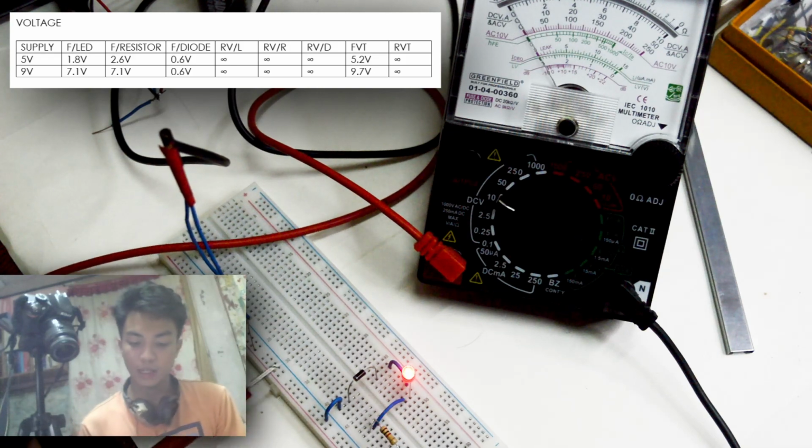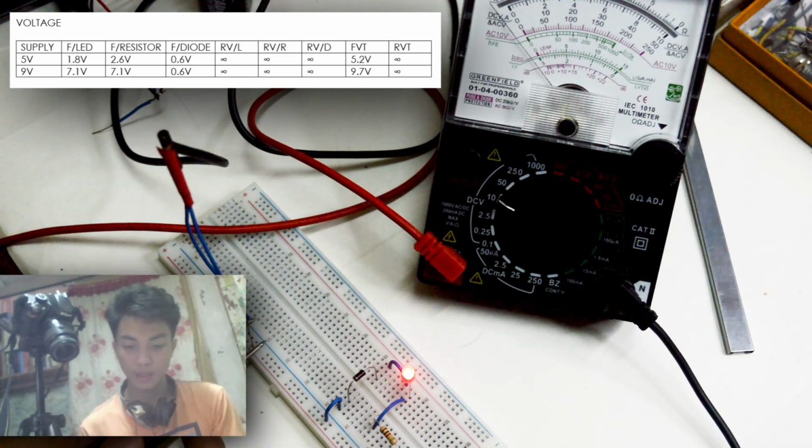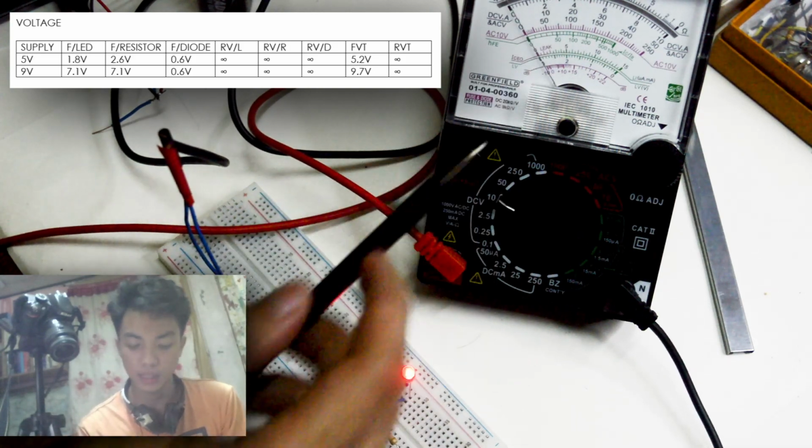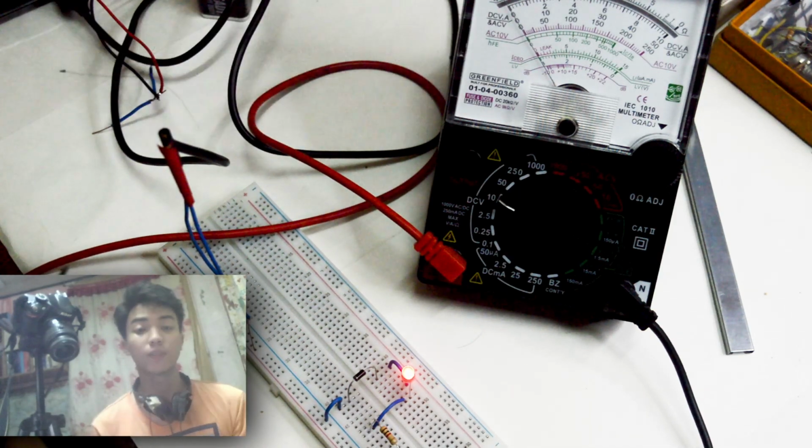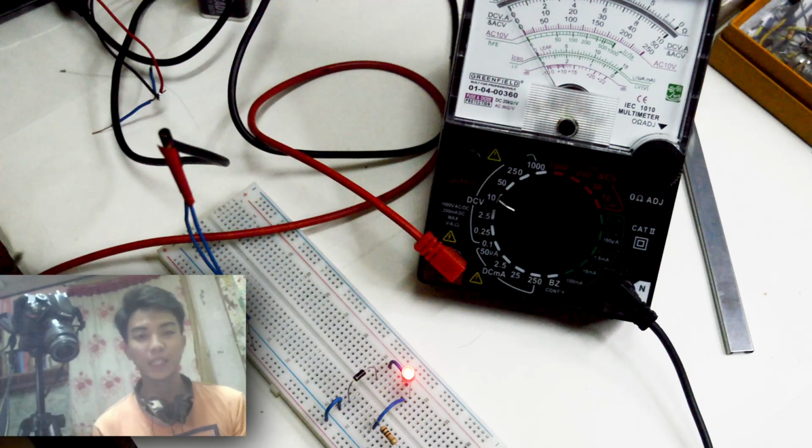And try naman natin ang reverse. And as expected, it's infinity. Okay, so there you have it. Now we are done on the voltage. Let's proceed to resistance.